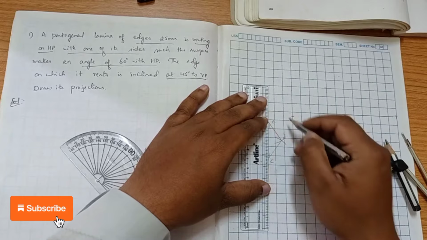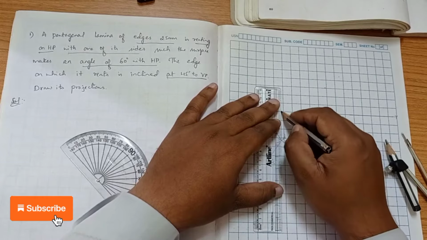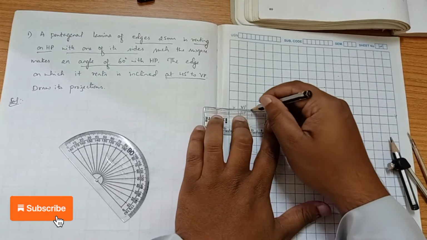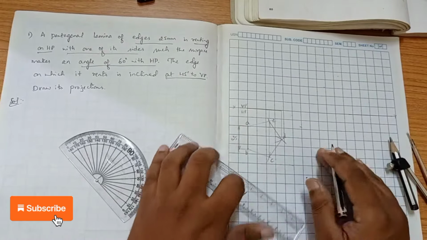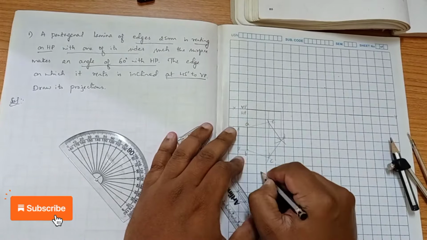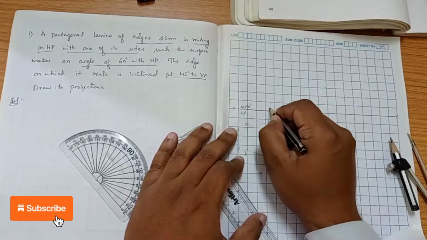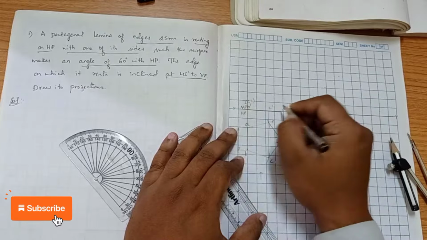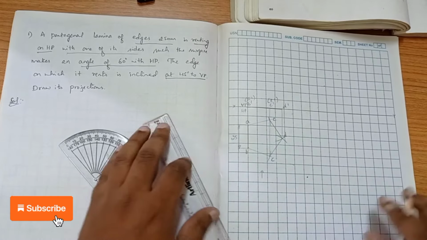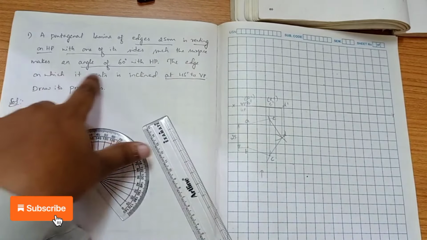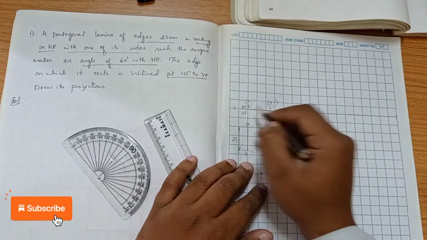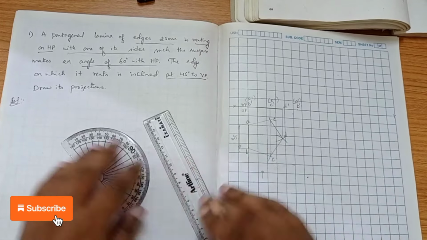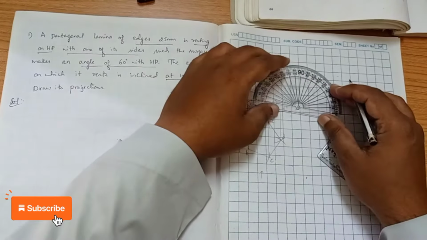Now we'll draw the projection lines to construct the front view. So the front view is lying here on the XY line. Now we'll write the notations. From the front view, we are able to see B dash, C dash, and D dash visible, but A dash and E dash are not visible. Now we have to make the surface at an angle of 60 degrees with HP. For that we'll take a reference here first, that is this B dash, A dash. Now we will be marking an angle of 60 degrees.